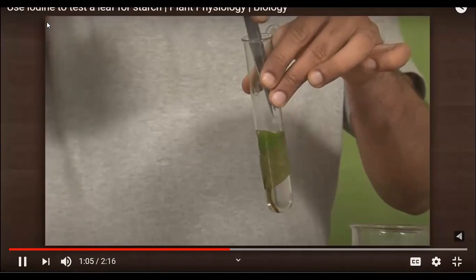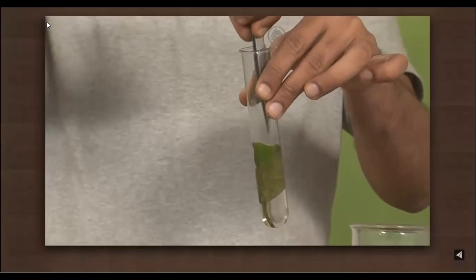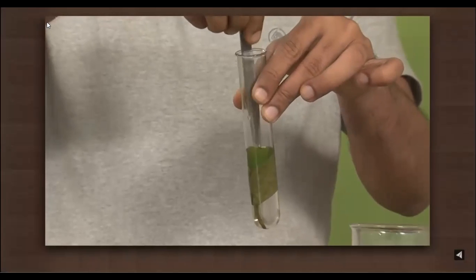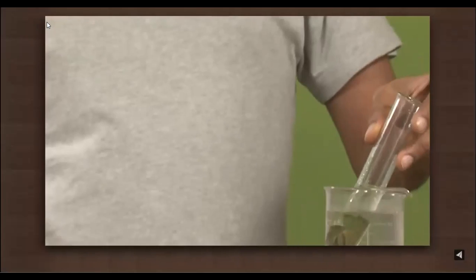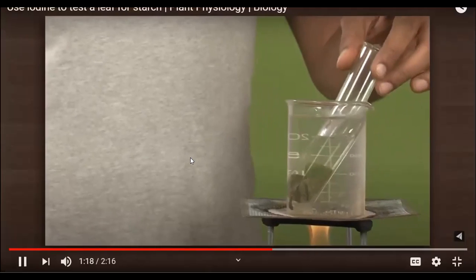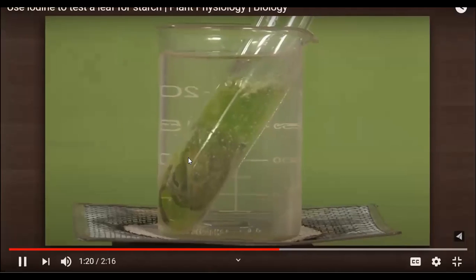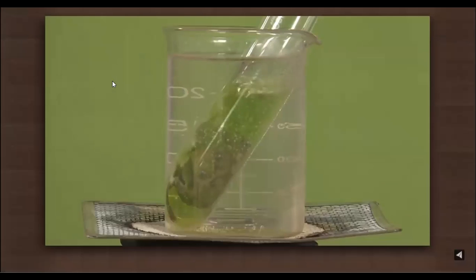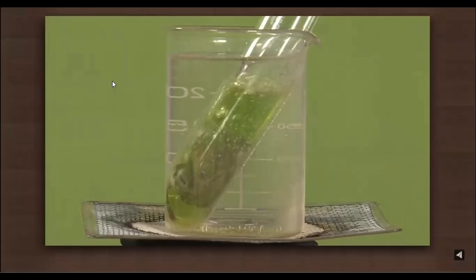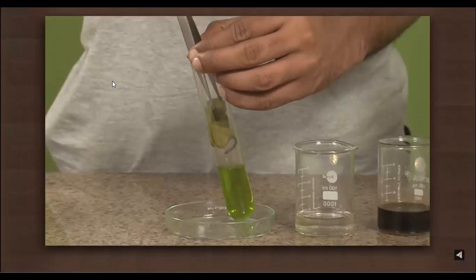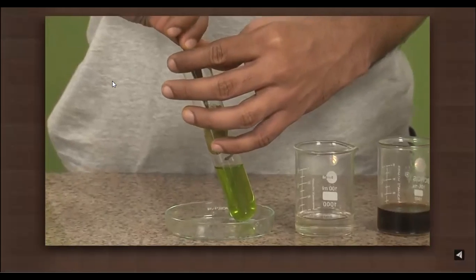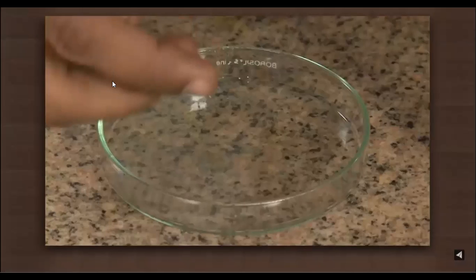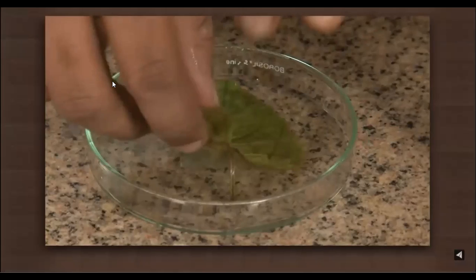So make sure that the leaf is properly dipped in the alcohol, completely dipped in. Keep the test tube in the boiling water. The chlorophyll slowly dissolves into the alcohol. Note that alcohol turns green. Removal of chlorophyll will help us observe the color change of iodine clearly. Place the bleached leaf in a petri dish.